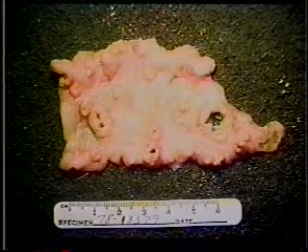Here is the gut of an animal showing the sloughing of the membranes of the mucosa of the internal part of the gut. And here is the gut of a pig showing the hemorrhage and dilatation of the blood vessels surrounding the intestines from a salmonella infection.